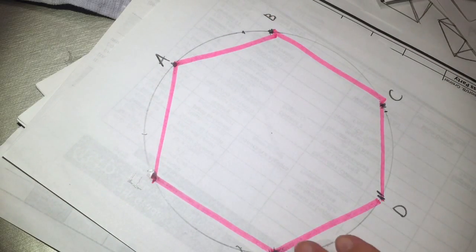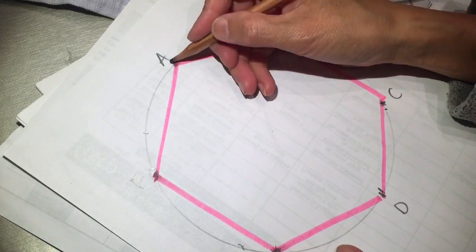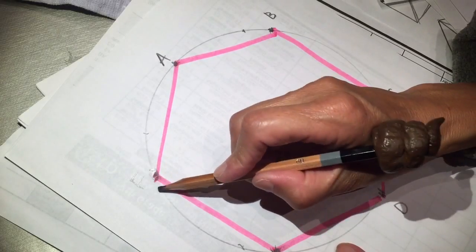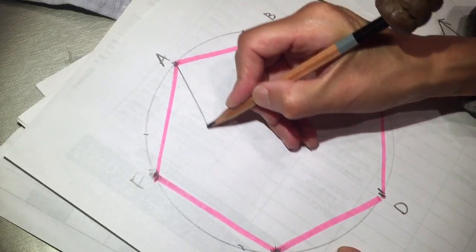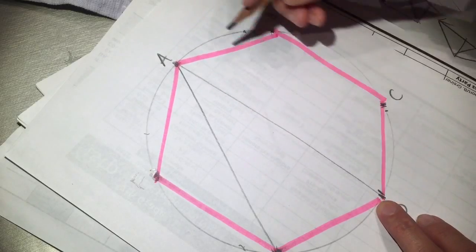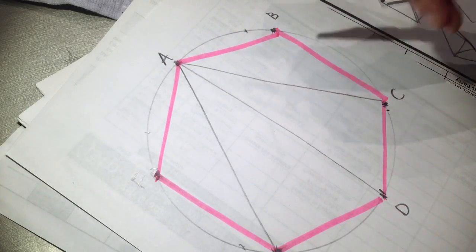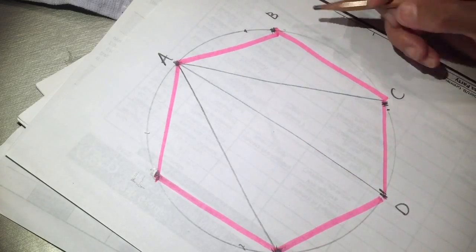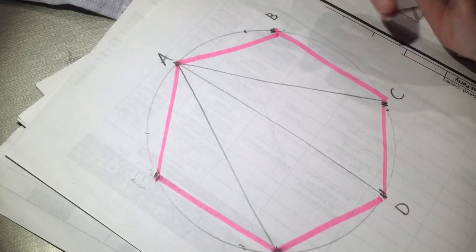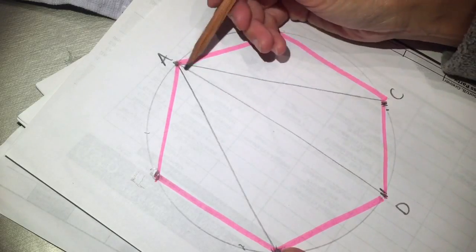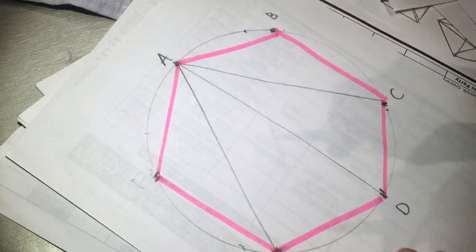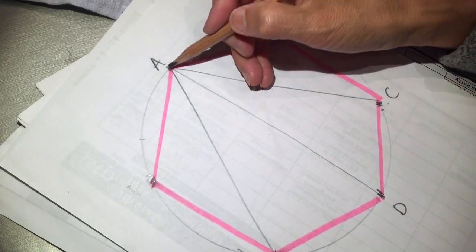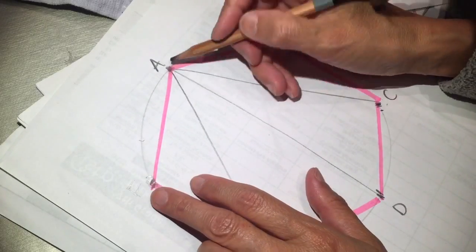So let's start from A. A will make connection with how many points? With F, no, it's not right. With E is okay. With D is okay. With C is okay. So there are 6 points, but 3 points are not used. It can connect with all the vertices except 3 vertices.